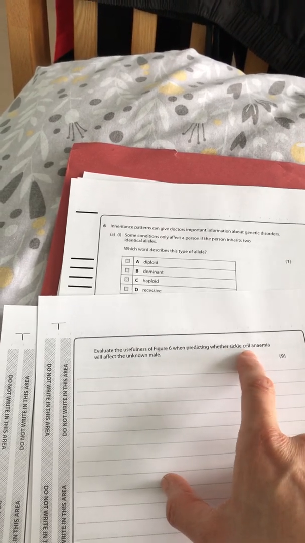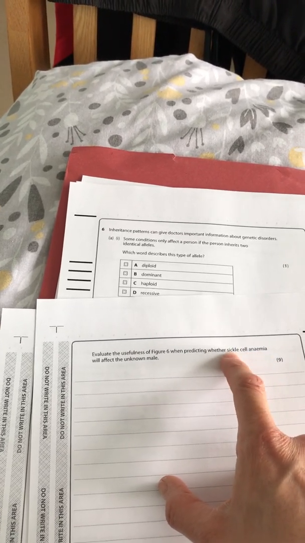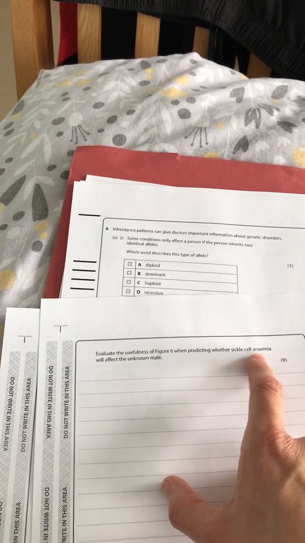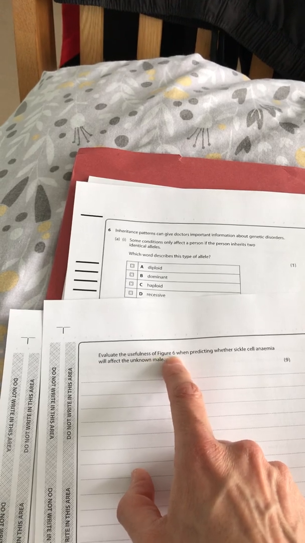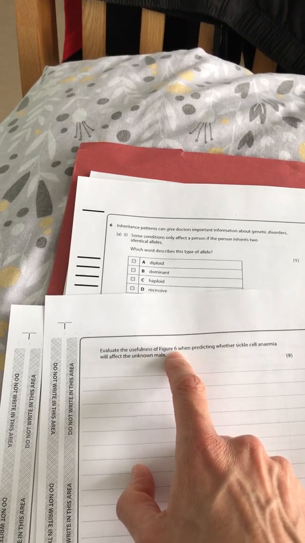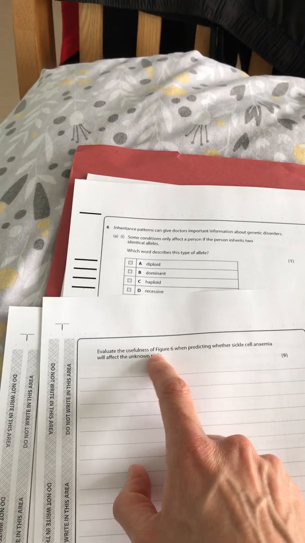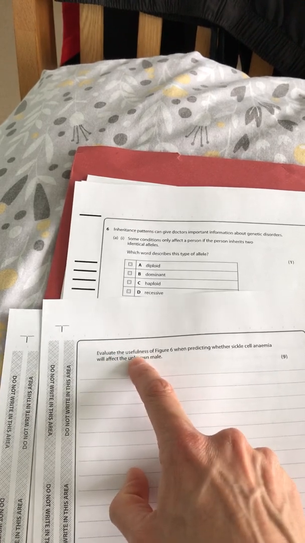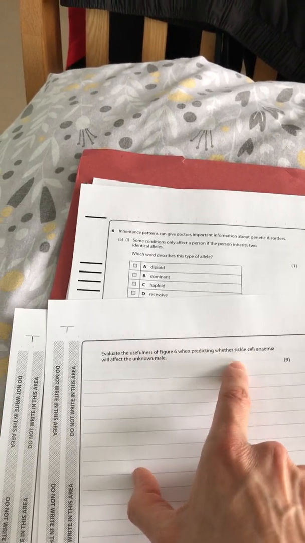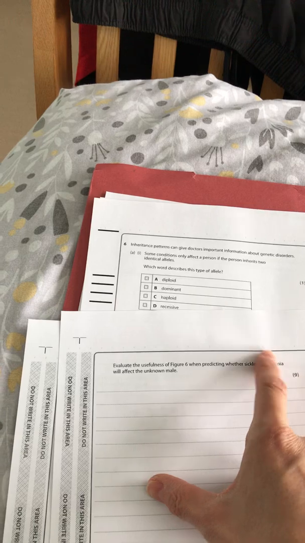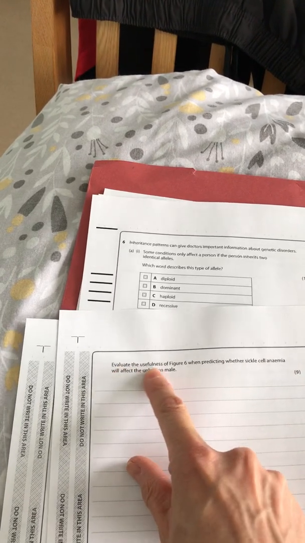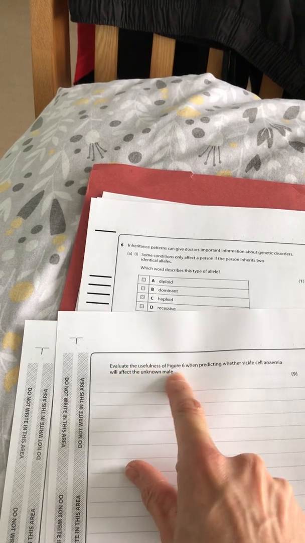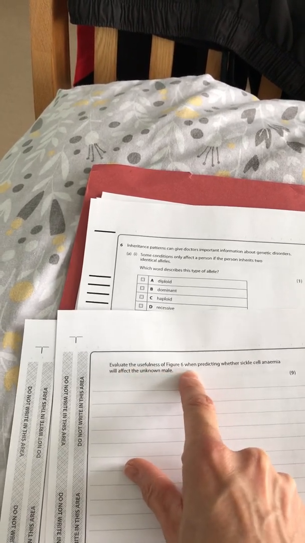Actually we haven't said much at all or used any knowledge about sickle cell anemia, but we have used all of our knowledge about figure 6, which is the pedigree chart. So be really, really careful, because it's evaluate the usefulness of figure 6. This could be any disorder they like. That's not important. This bit here is the important bit when it comes to answering this question.